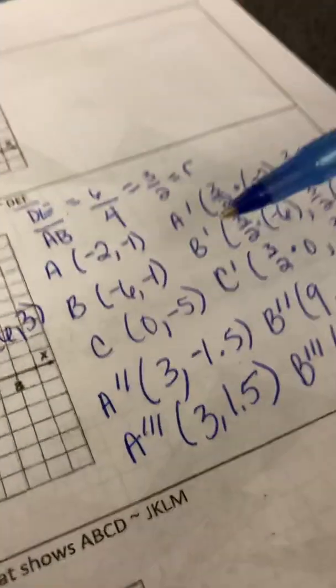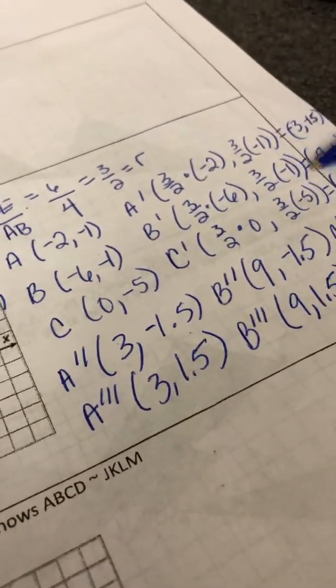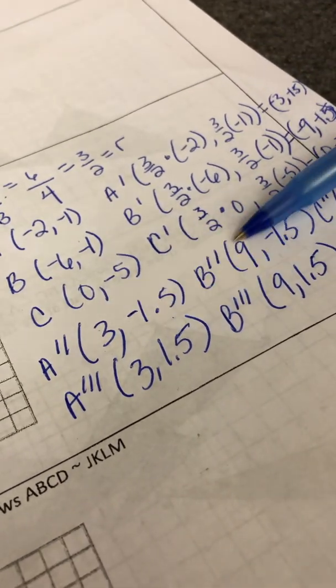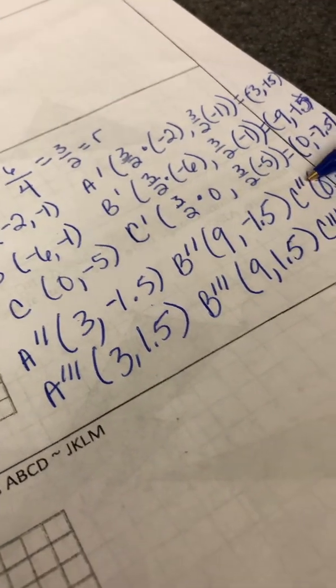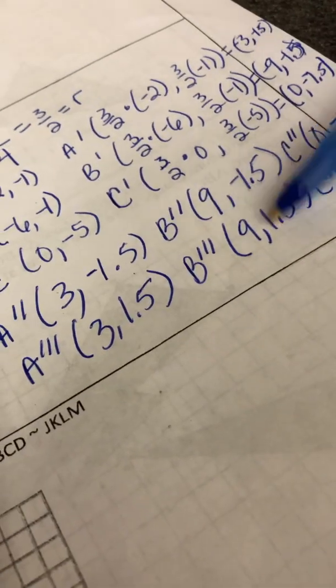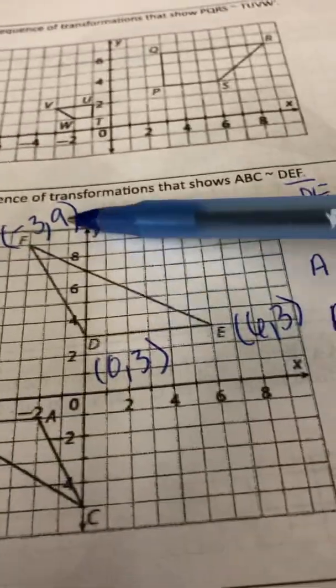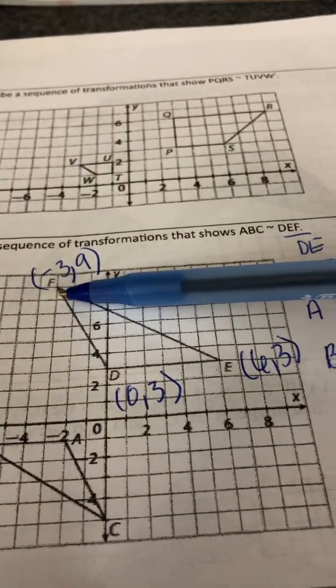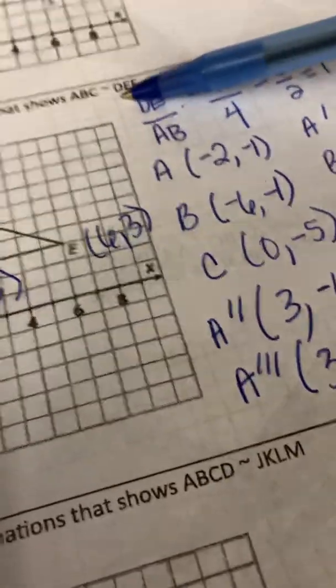Okay, so remember, I apply the scale factor of 3/2 to each of the original points. I reflected it over the y-axis, and then I reflected it over the x-axis. Now when I look at these points compared to my dilated figure, I see that this is 3. This is for A. Remember, A corresponds with D. So this is 3.